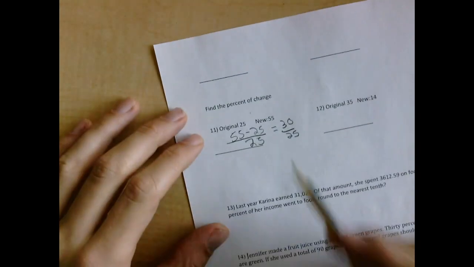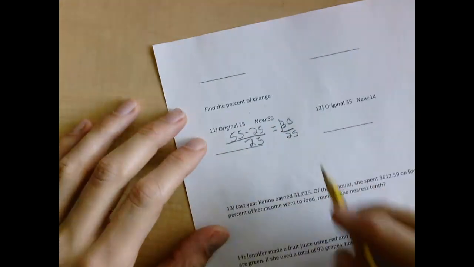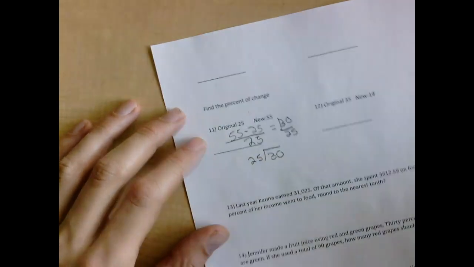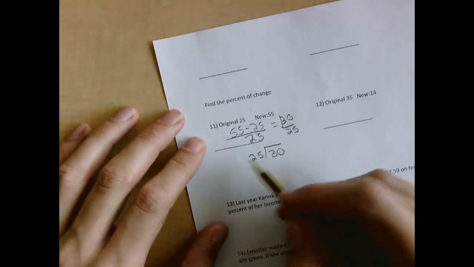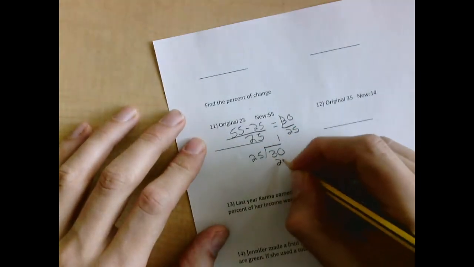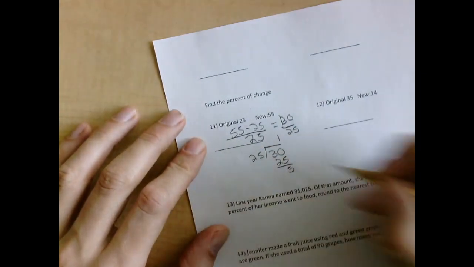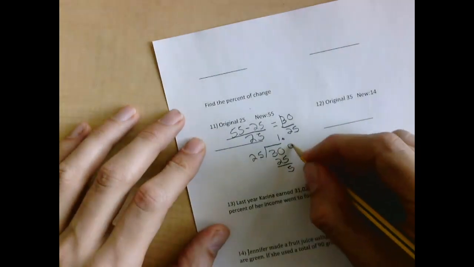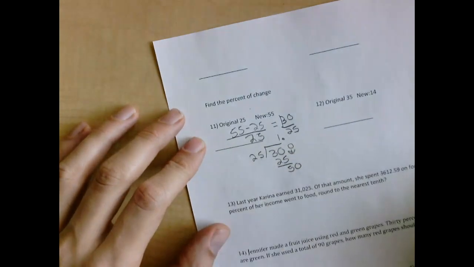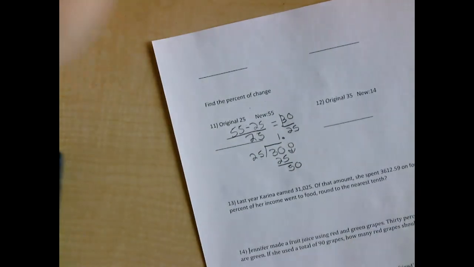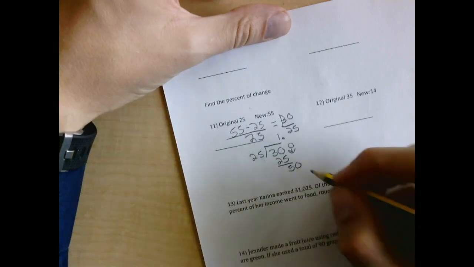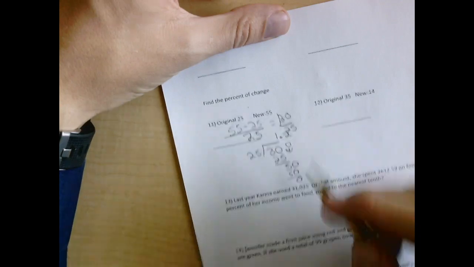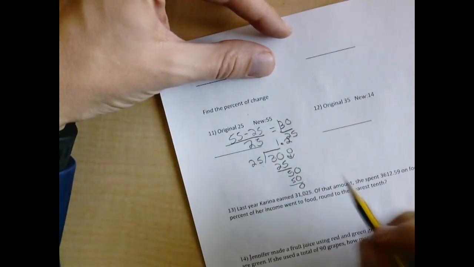Next I need to divide. I'll put the 25 on the outside and the 30 on the inside. 25 can go into 30 one time with 5 remainder. Next I have to add a decimal and a 0 and bring my 0 down. 25 goes into 50 two times with a remainder of 0. So my decimal is 1.2.